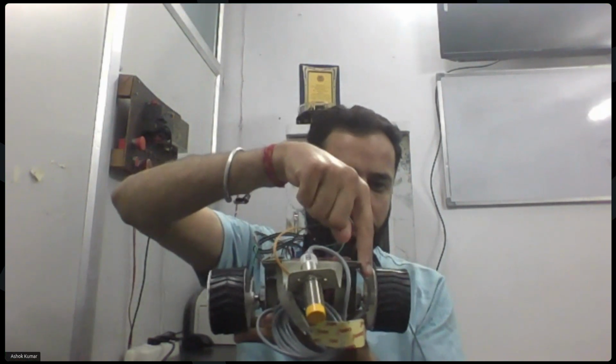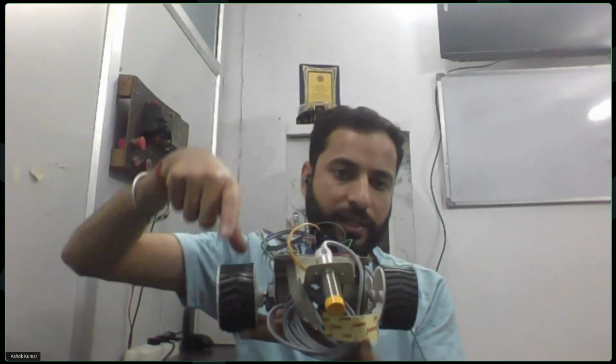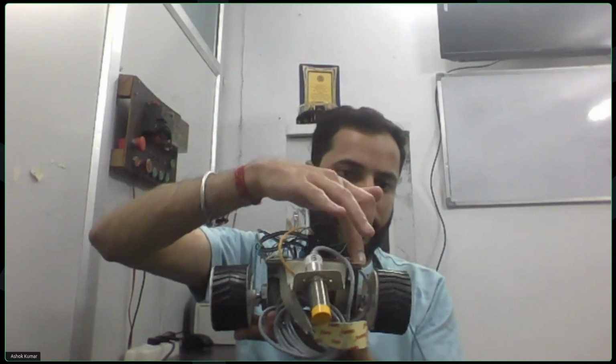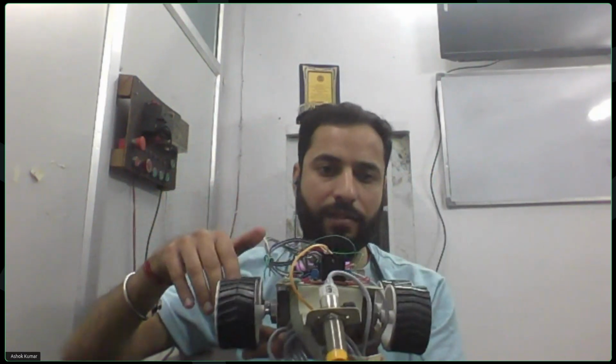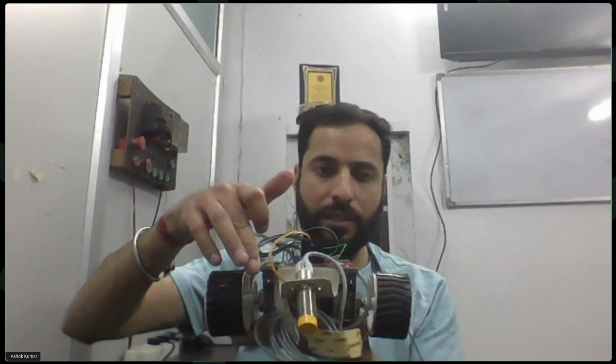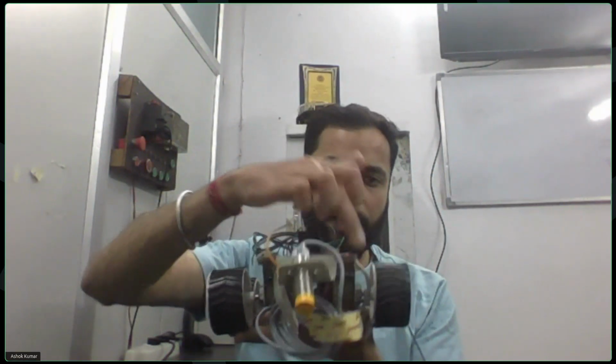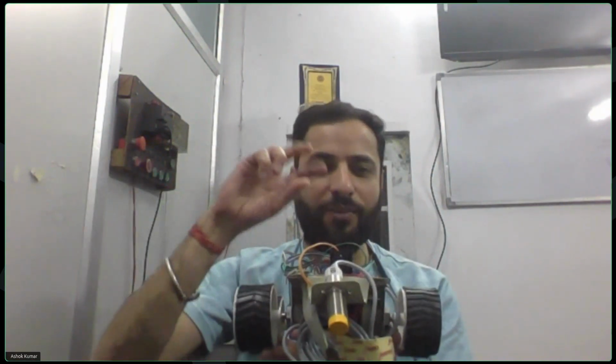Suppose I'm going to the left side. So this is the left side. If these motors are stopped and these are working, this part is stable and this part is moving, so it will go like this. And vice versa. If this part is stable and this part is moving, it goes like this. So left, right. Okay.